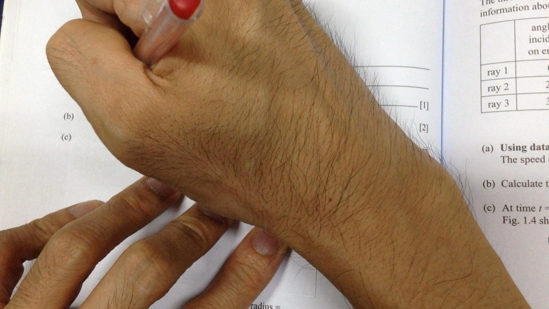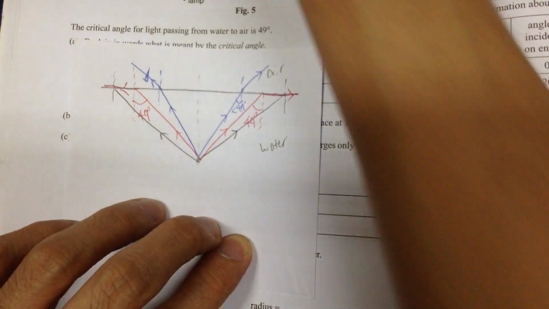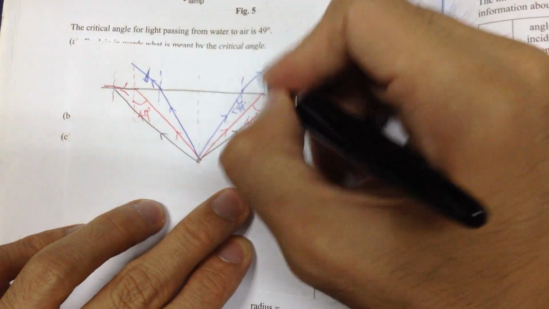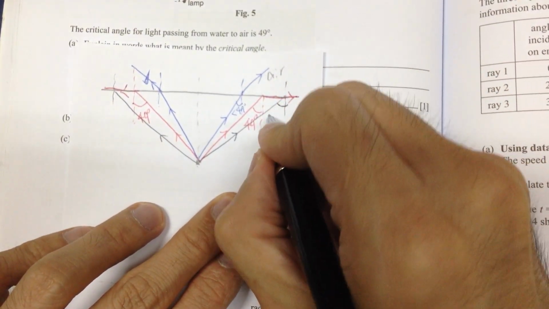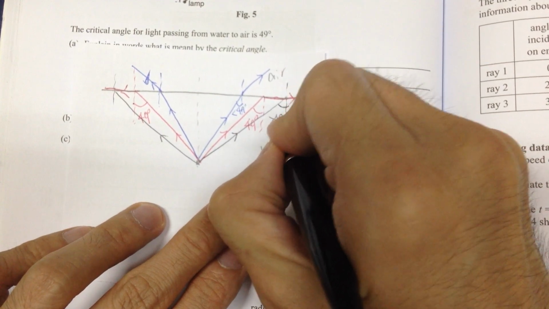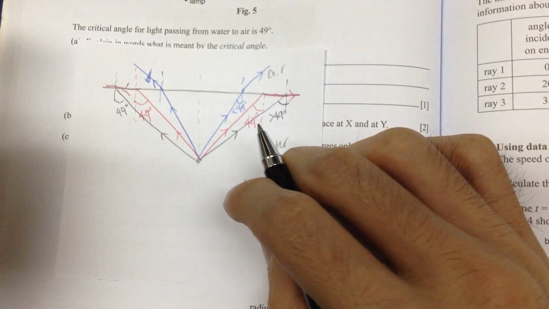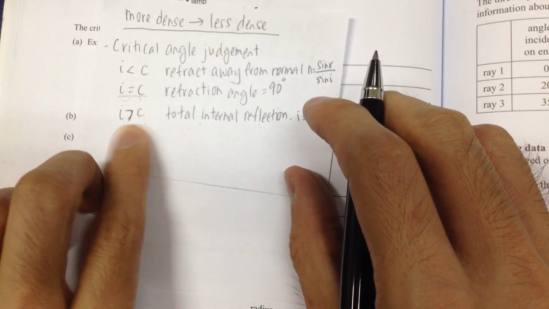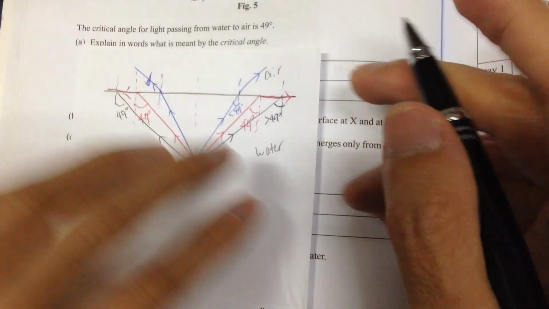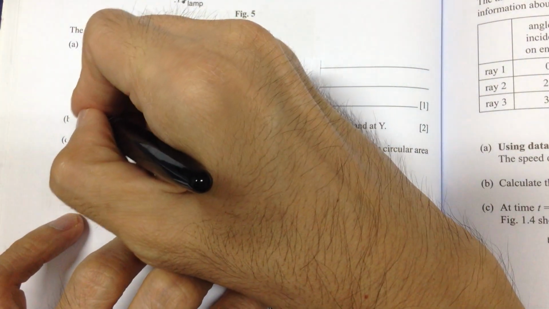And then the third one, in black color. If you look at this, this is an angle that's even larger than 49 degrees. Total internal reflection happens, so the ray will actually go back in.